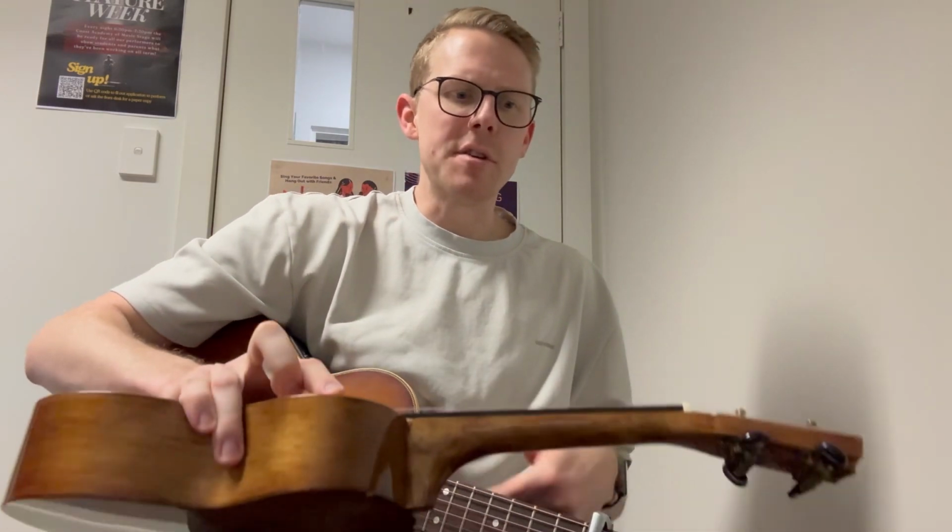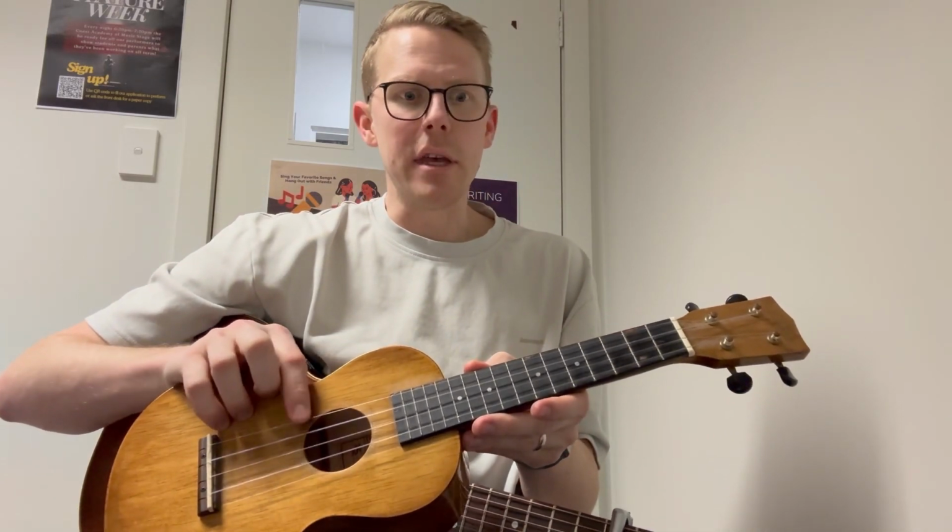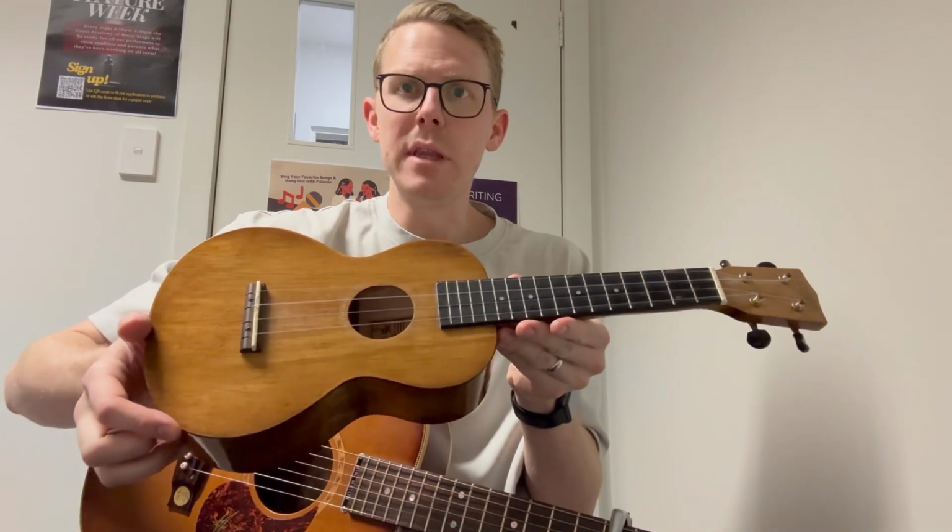You might want to get a longer scale one. They come in a variety of different sizes, particularly when you've got kids, learning on a smaller one like this, and then as they get older or their hands get bigger, you can get bigger ukuleles, to the point where you can get ukulele basses, so they've got low strings on it, and sound more like a bass response. They're tuned a lot lower and they sound like a bass, which is pretty cool.